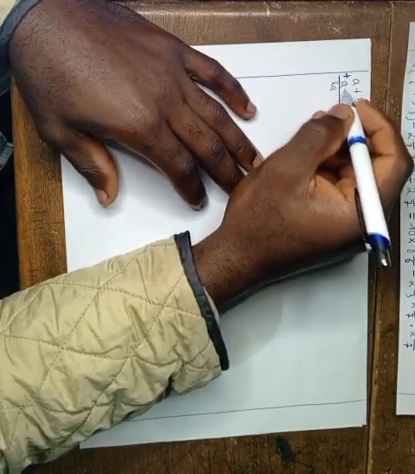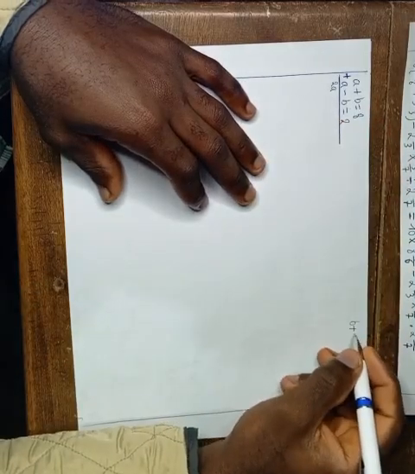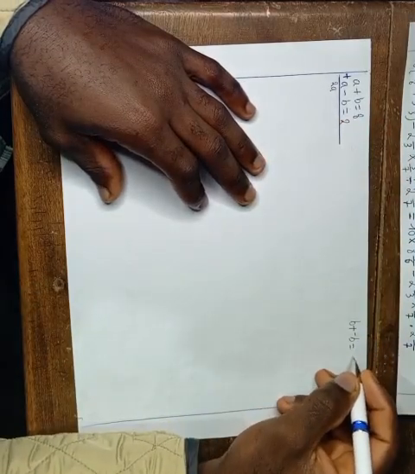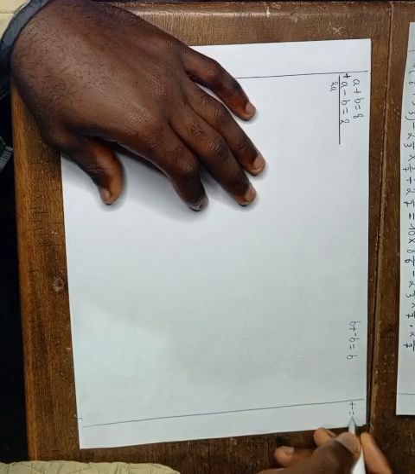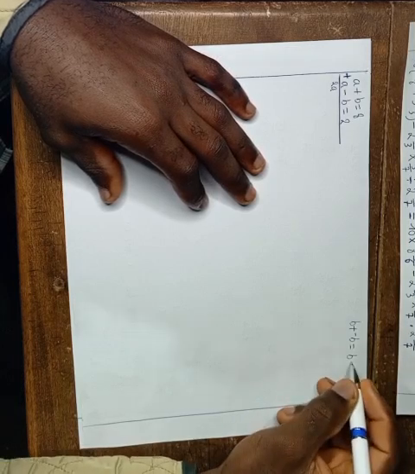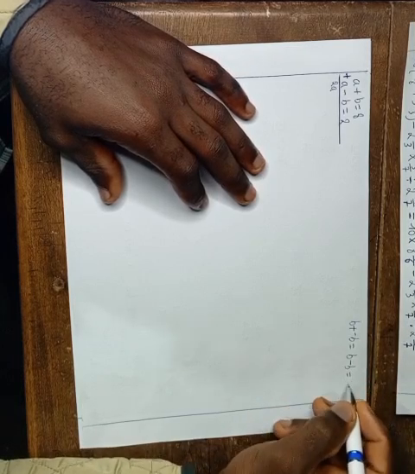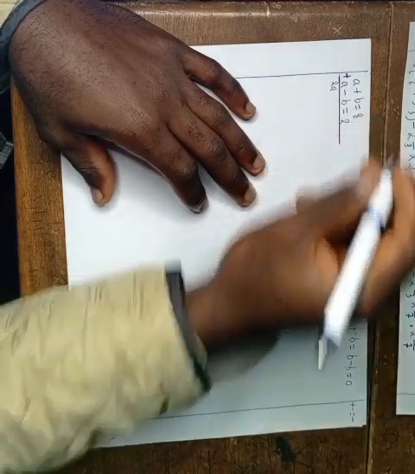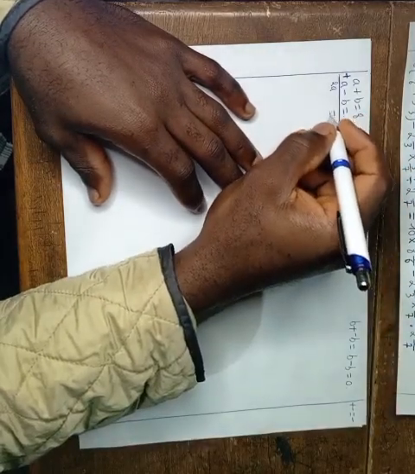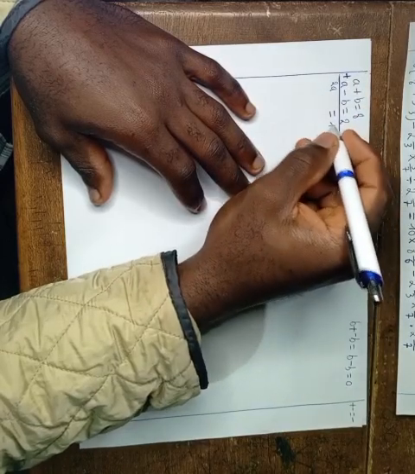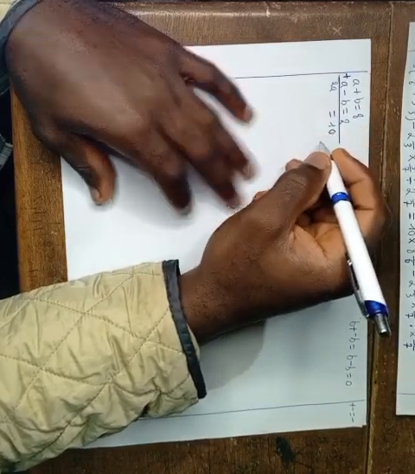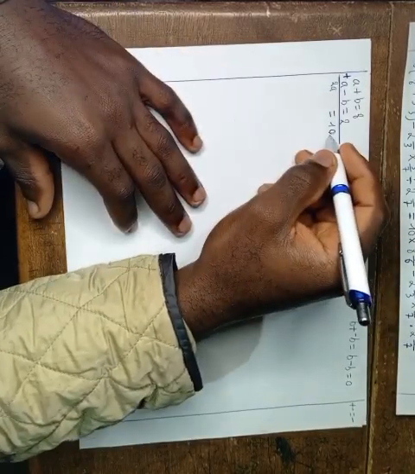B plus negative B: we know positive and negative signs will stay, so this gives us B minus B, and B minus B is 0. B has been eliminated. So this will simply be equal to 8 plus 2. 8 plus 2 gives us 10. So we have 2A is equal to 10.